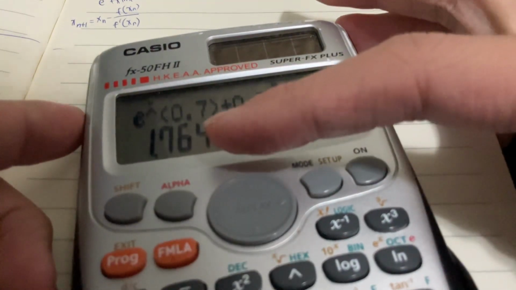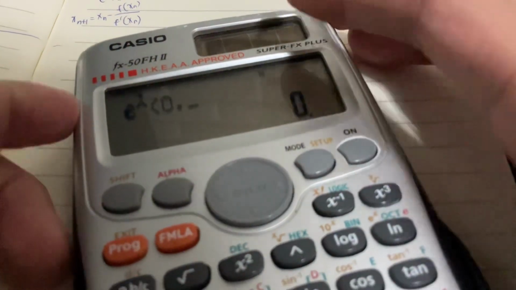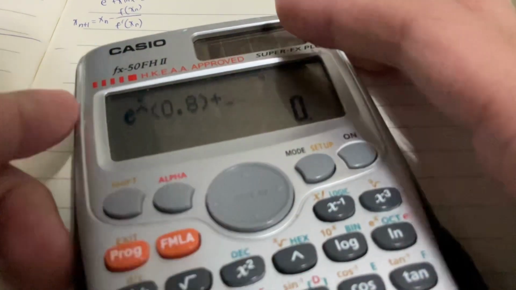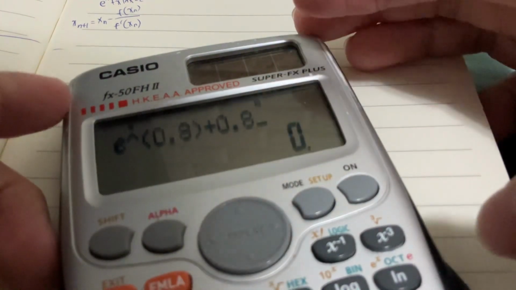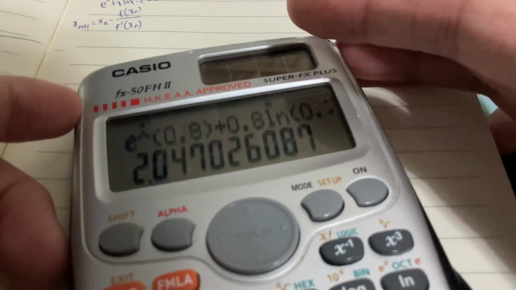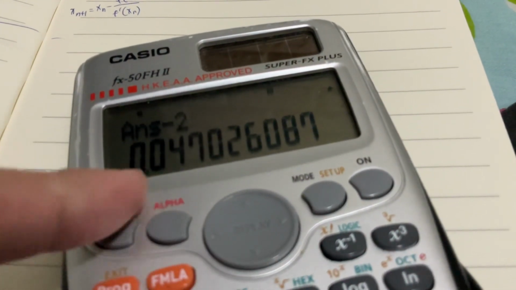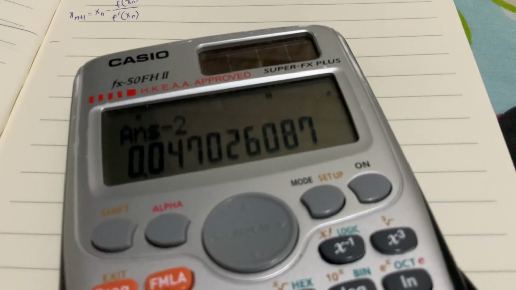This is smaller, so should we use 0.8 here? Let me figure it out. 0.8 ln 0.8 minus 2. We can use 0.8 here because it's really close to 0. Let x naught be equal to 0.8.